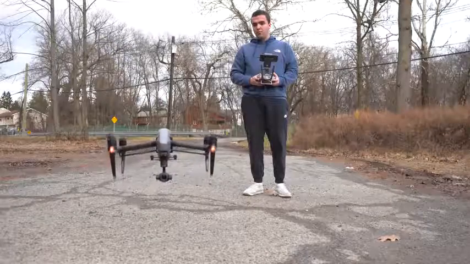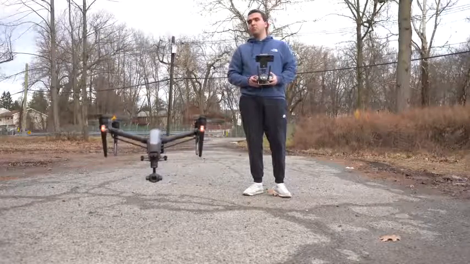I fly the Inspire 2 almost every single day, and as some of the colder months approach, it really does help to have these self-heating batteries, as when I'm using other drones like my Phantom 4 Pro or my Mavic 2 Pro, and the battery is so cold, it won't even let me take off, and I'm sitting there on the ground for a while as it tries to heat itself up. So these self-heating batteries really are a lifesaver.